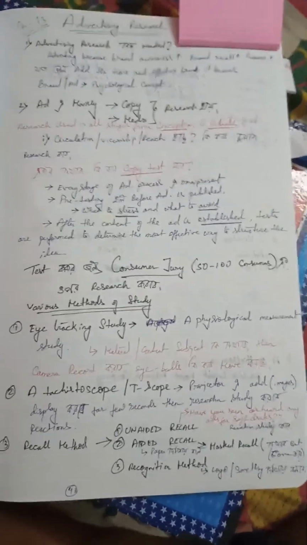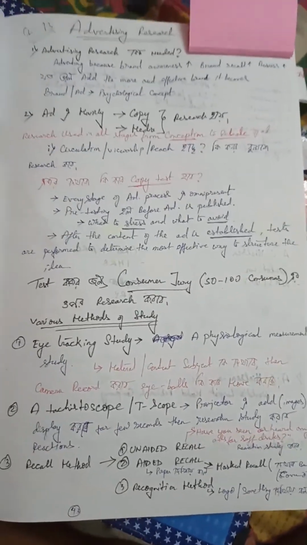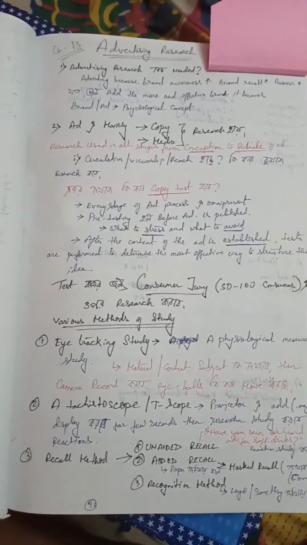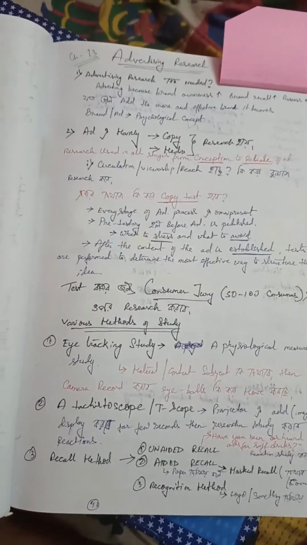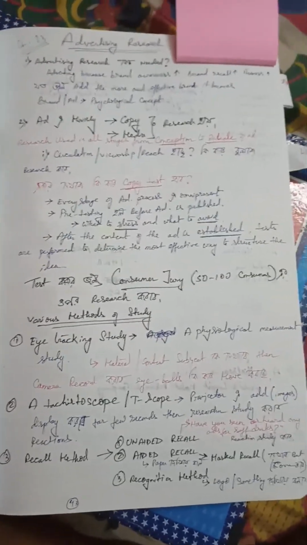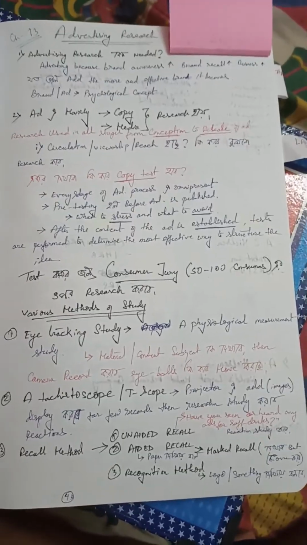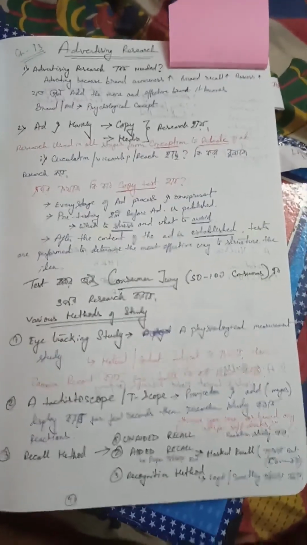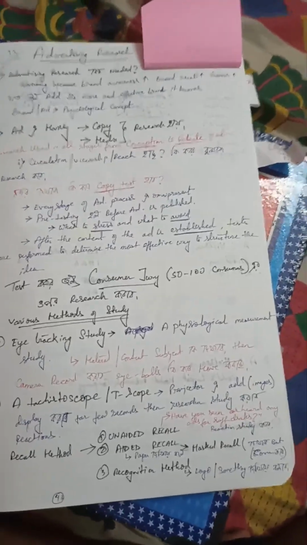They identify the hot spots. Where did people look the most? Called the fixation points or heat zones. The product image attracts maximum attention. Text or logo placement needs adjustment. That's why they collect the data. This is how eye tracking movement occurs.